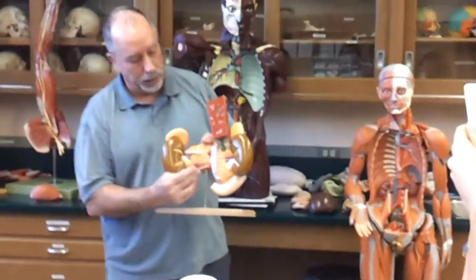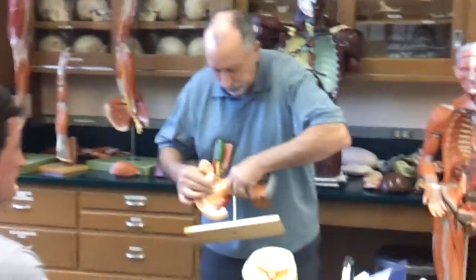It's this right here. You come around, this is it coming out here. So this is the superior mesenteric. Okay. And now that's going to get a lot of the small intestines and the right colon and part of the transverse colon.